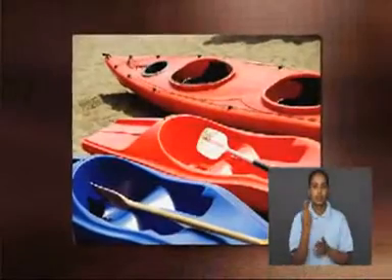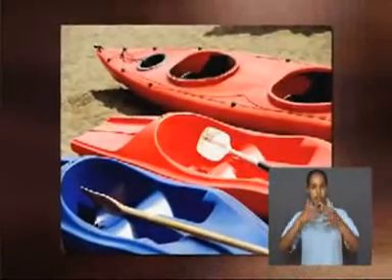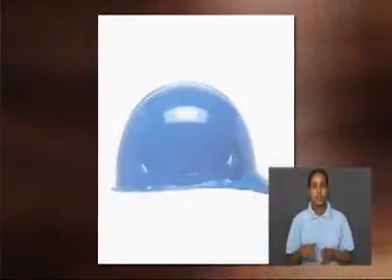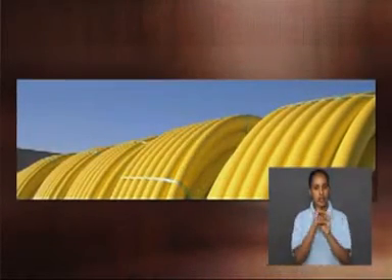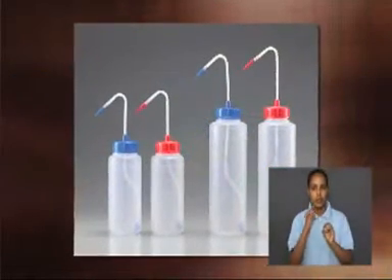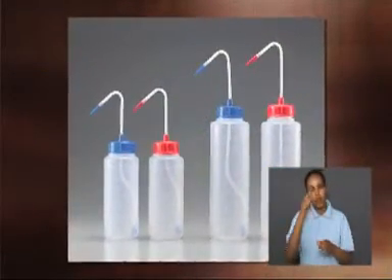It is used to make sporting equipment, safety equipment, industrial equipment, and even containers for food and drink. These are only a few examples. There are many more correct answers that you have named. Share your answers after the lesson with your classmates.